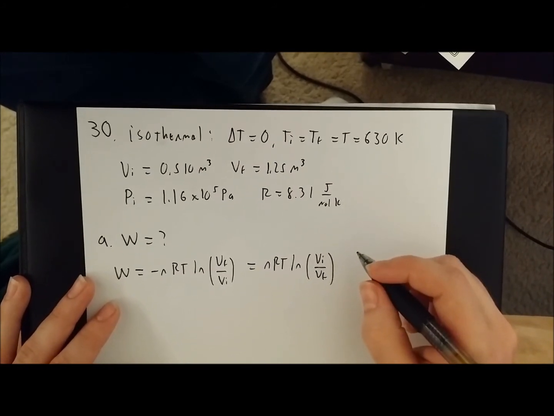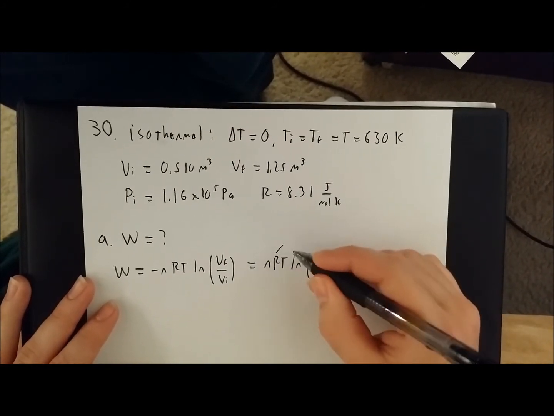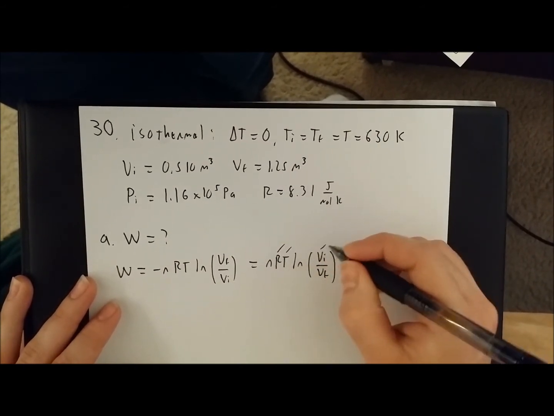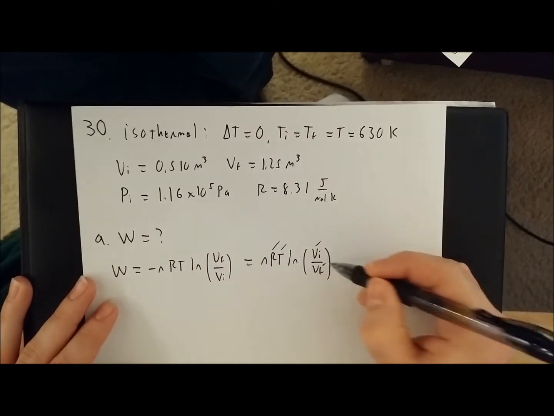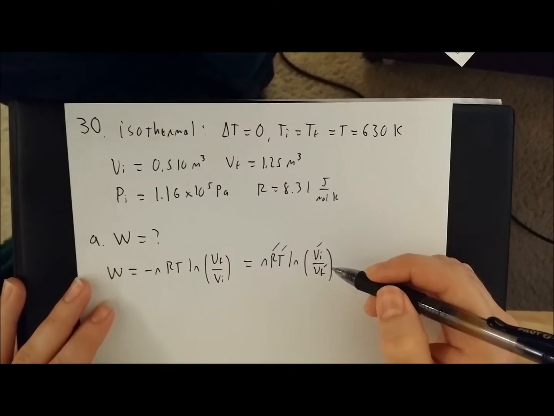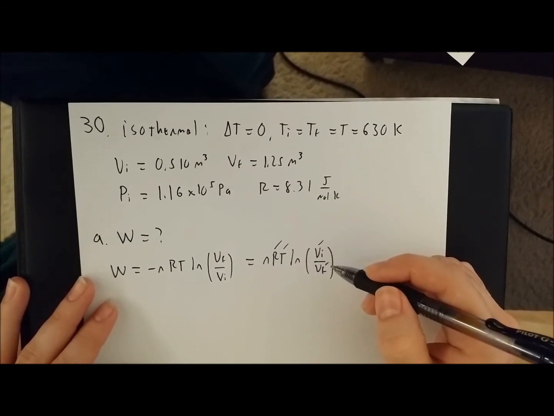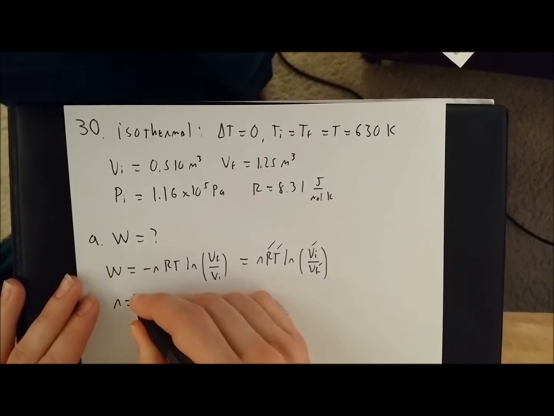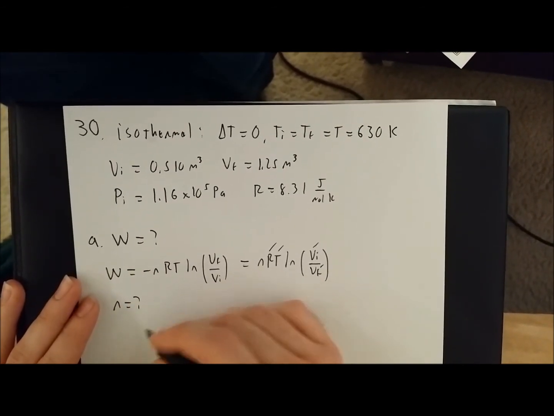So you notice here at this point that we know the ideal gas constant, we know the temperature, we know V initial, and we know V final. But notice we do not know what the number of moles are. So how do we solve that? How do we find number of moles? Well, we just use the ideal gas law.